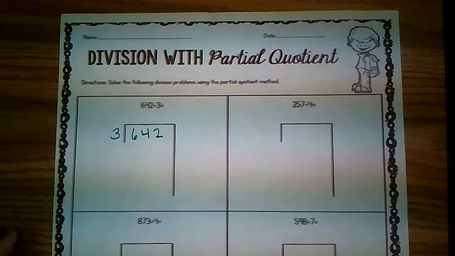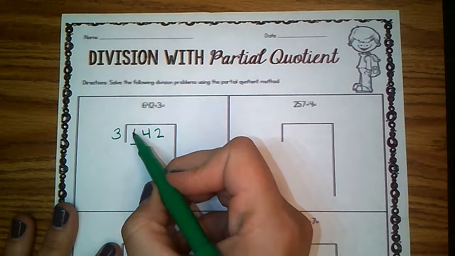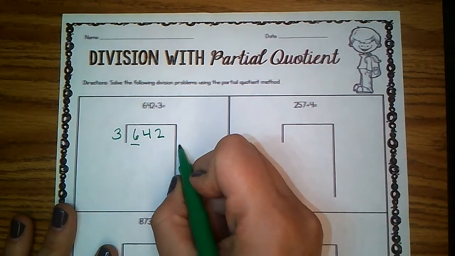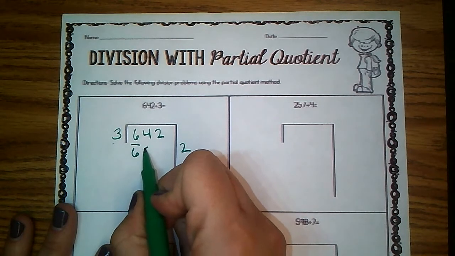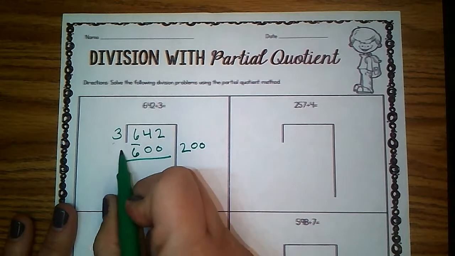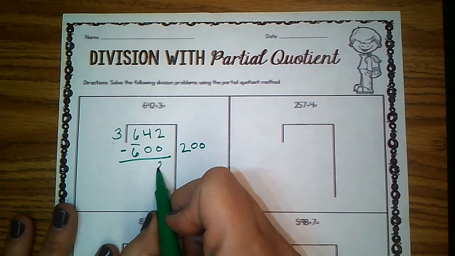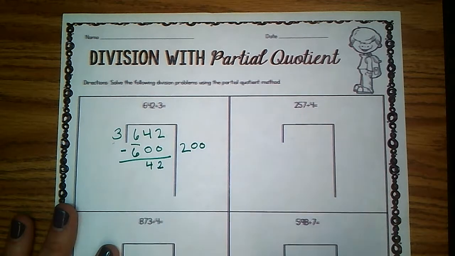So the first thing we're going to do is underline the 6. How many times can 3 go into 6? We know that's 2 times. 3 times 2 is 6. Add your 0, and do the same on the outside. And we're going to subtract. 2 minus 0 is 2. 4 minus 0 is 4, and 6 minus 6 is 0.